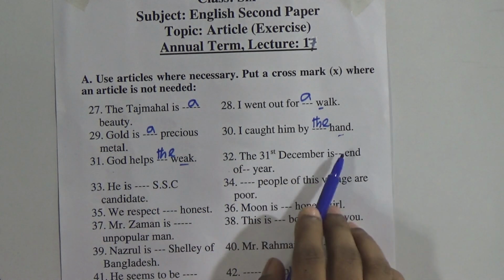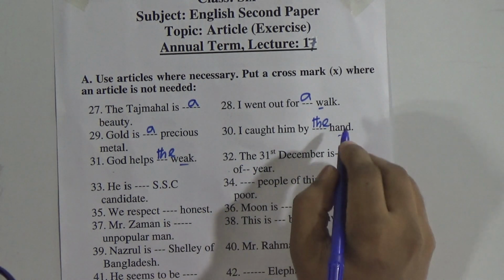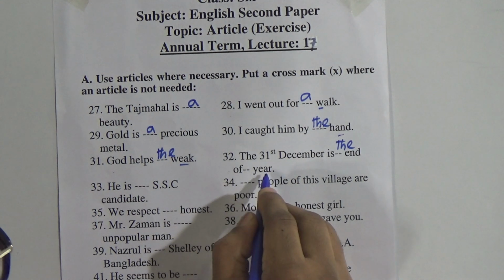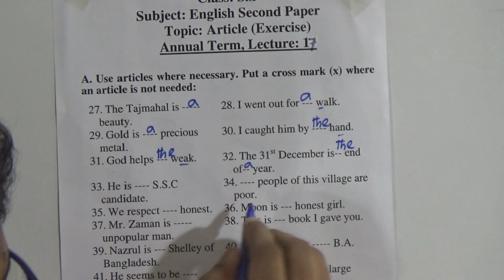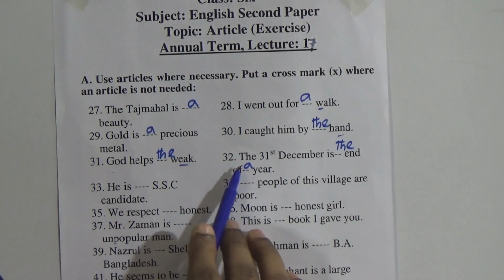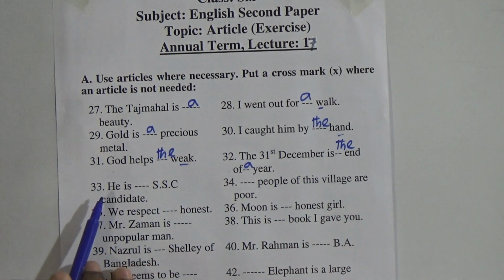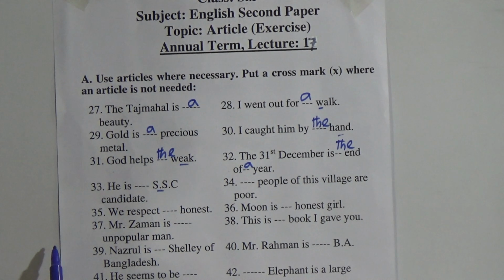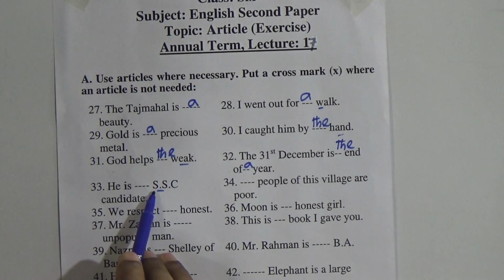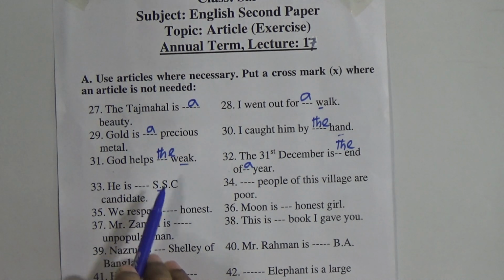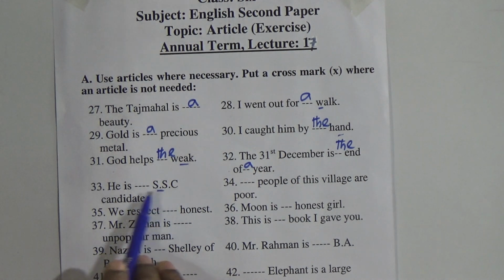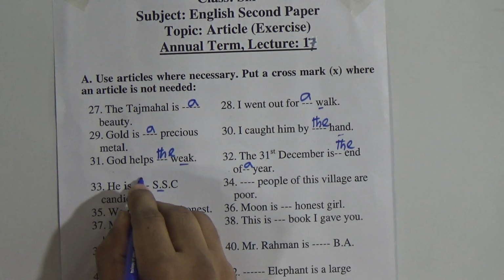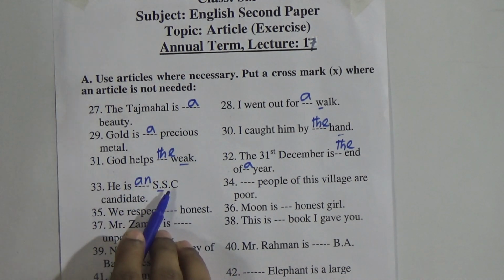32, the 31st December is dash end of year. The 31st December is definitely specified here, so the end of, and you can give here a, of a year, you can also give the. The 31st December is the end of a year. 33, he is dash SSC candidate. If we find any abbreviation and the first letter of the abbreviation starts with a vowel sound, we have to use an, and if it doesn't start with a vowel sound, we have to use a. If we pronounce S, A comes first, a vowel comes first, that's why we have to use an. He is an SSC candidate.